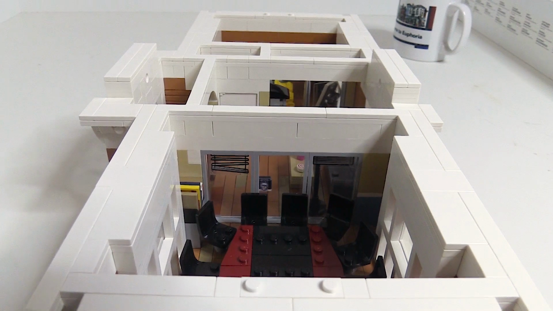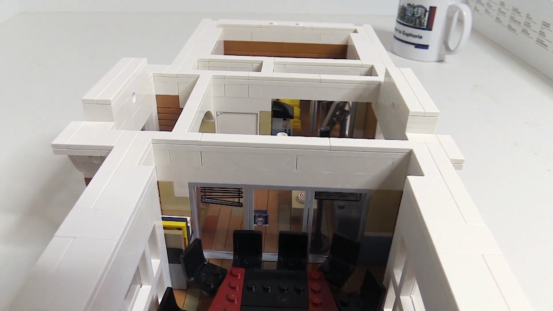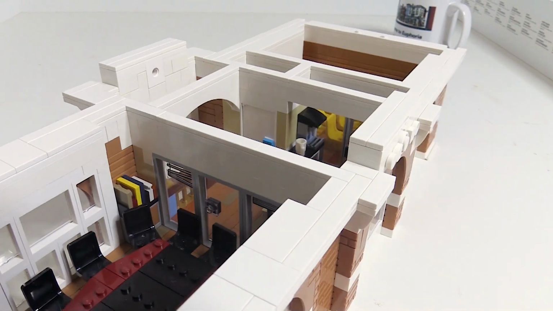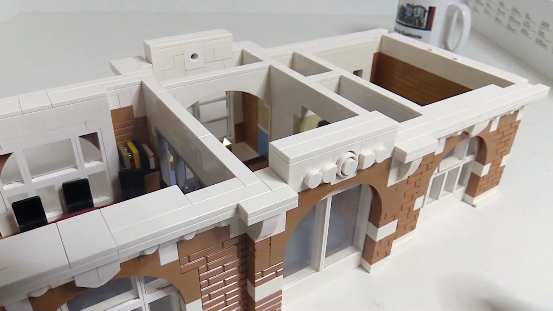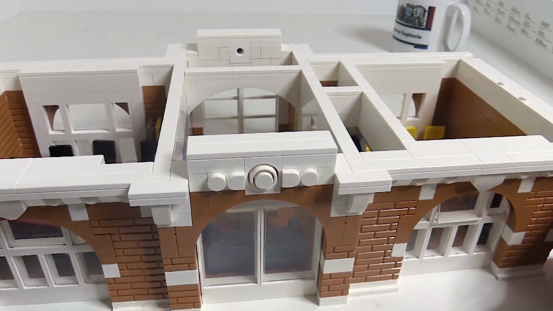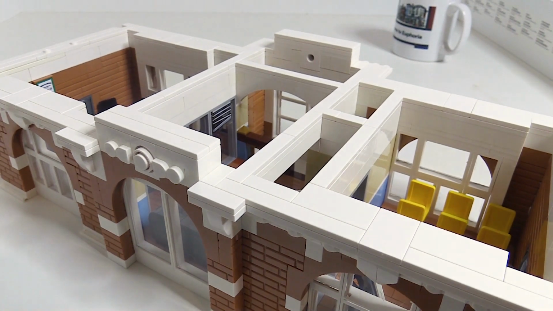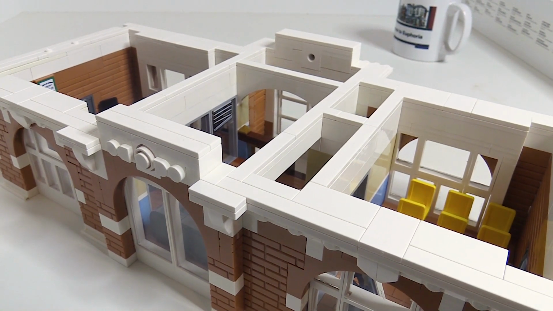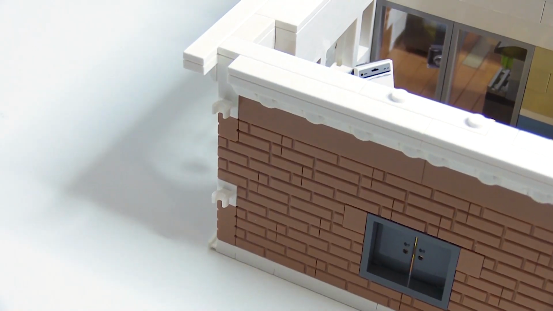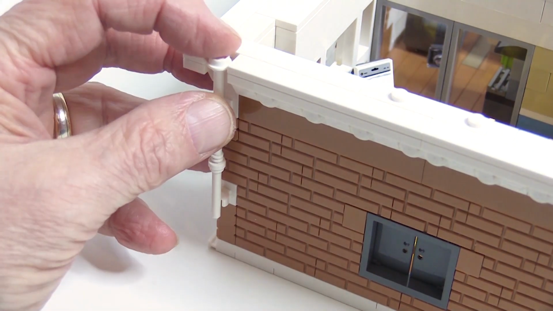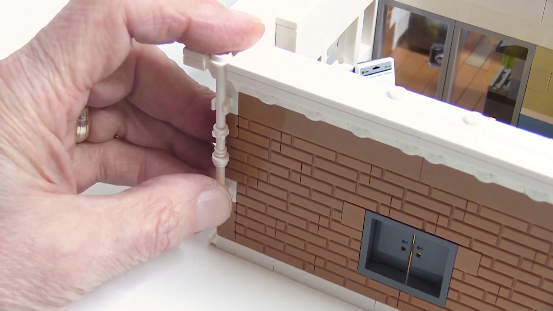The walls are finished off with a plate and tiling layer, which will allow the addition and removal of the roof, which will finally go on the top of this top floor. And lastly, for this section, I can fit the downpipes on the outside.